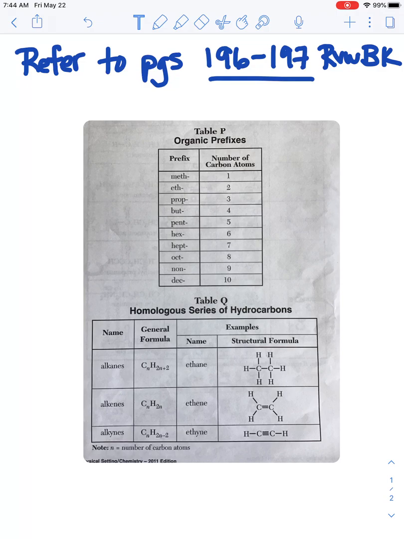I want to take you through page 196 and 197 in your review book using Table P and Table Q, and it's hugely helpful if you have these in front of you.